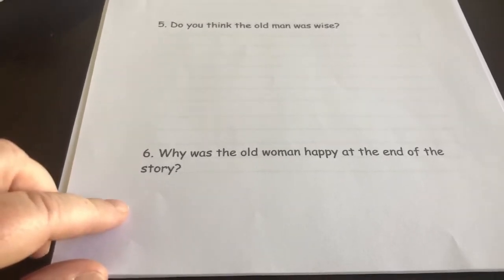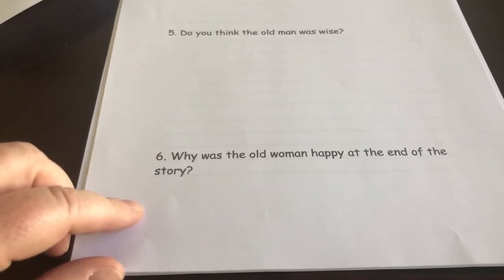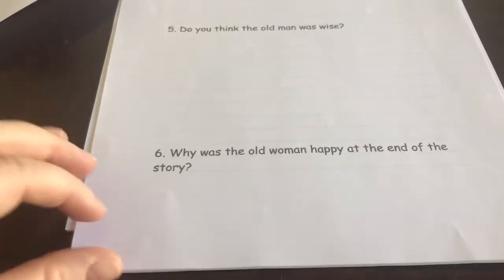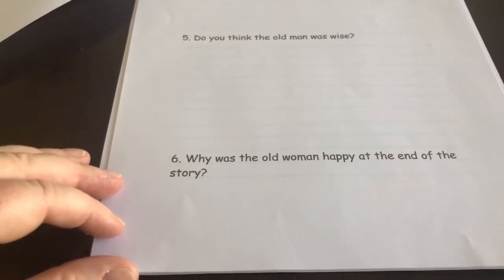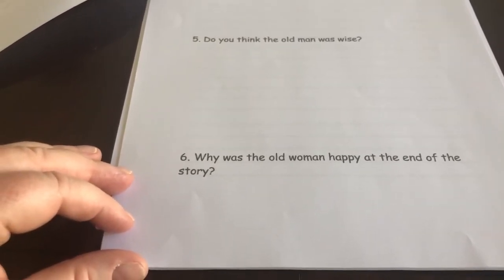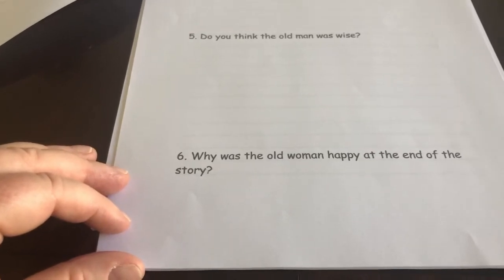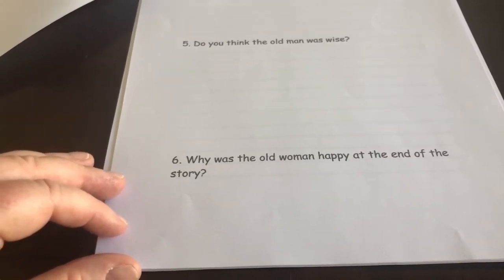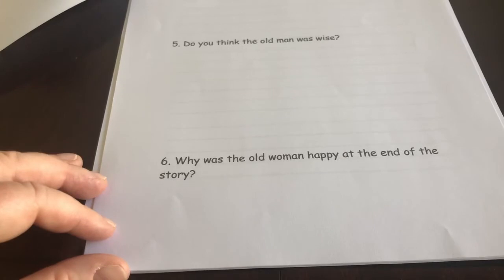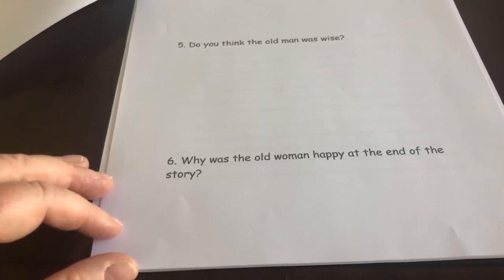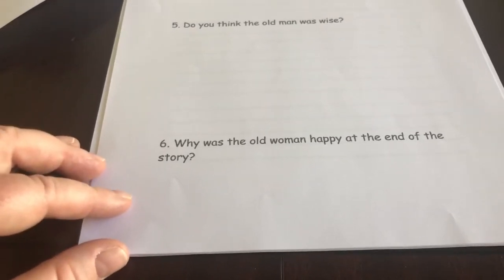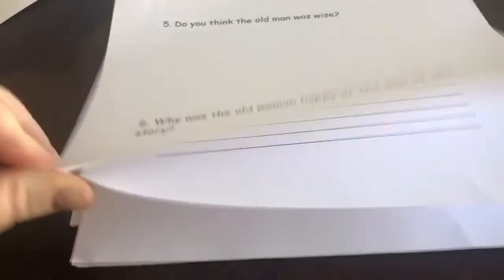Now, this is the very interesting part. There is a sort of moral to this story, and we will look at that again next week. But there's a sort of message to say to you, maybe you should be, perhaps you think it should be, happy with what you've got and realise that maybe sometimes what you've got is all that you really need. So have a little think about why she was happy at the end of the story.